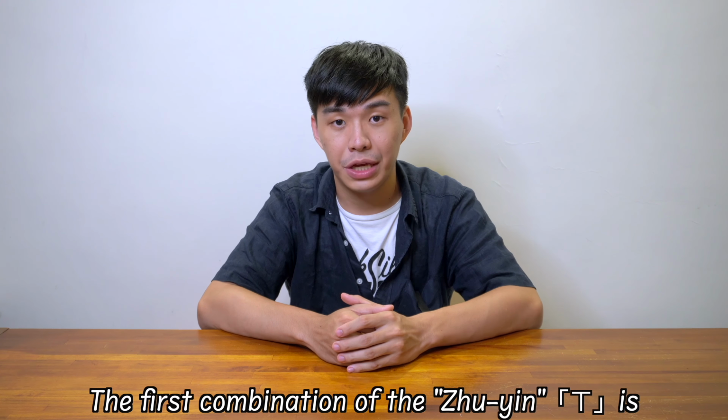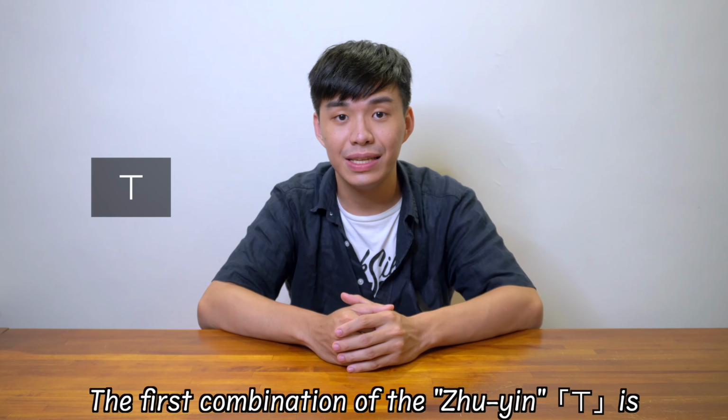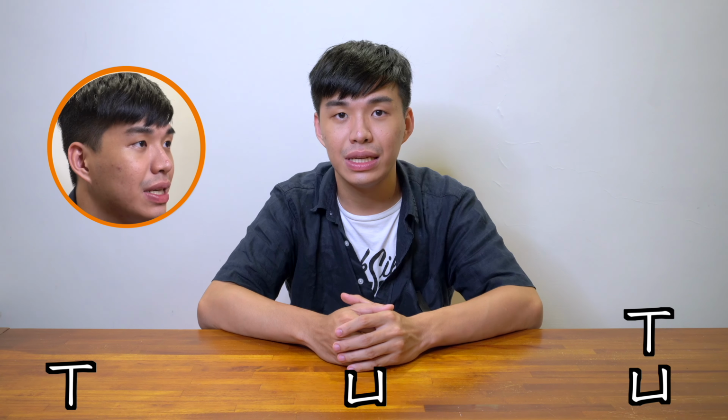The first combination for the Zhu-yin xi is xi, yu, xu. Now we are going to add in the tones. Xi, yu, xu, yi, ao, yao, xu, yao, meaning needs in Mandarin.